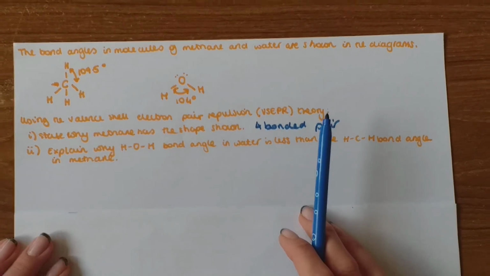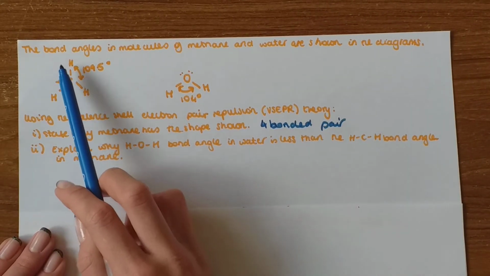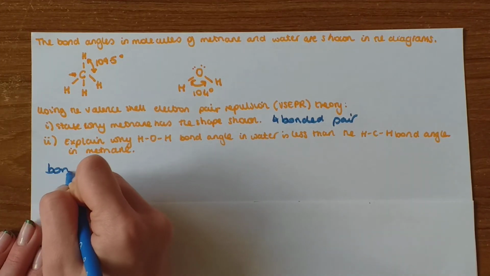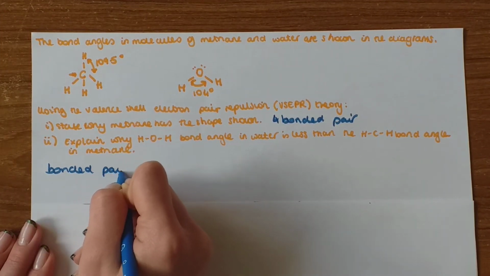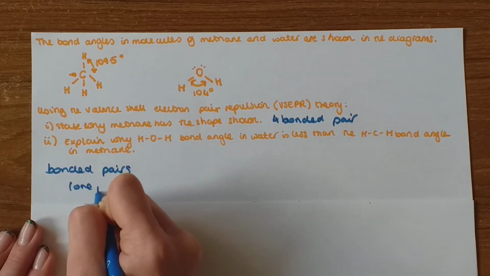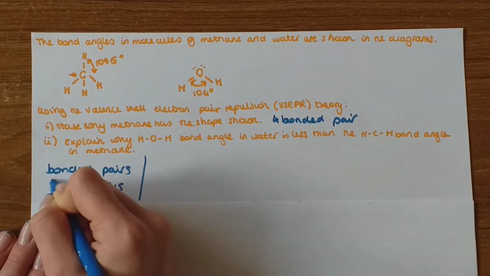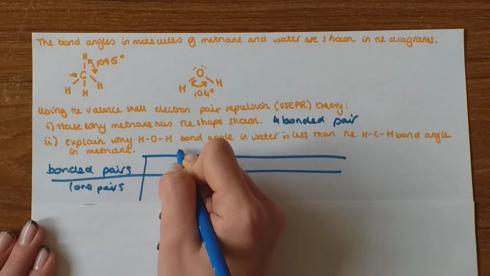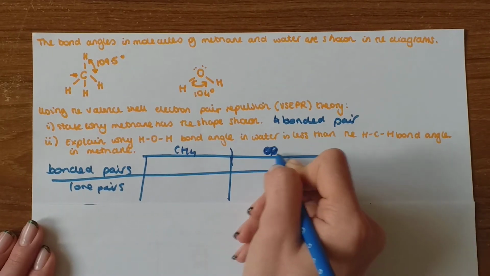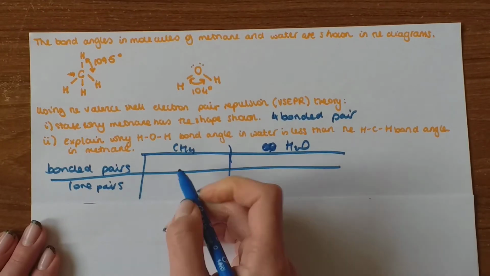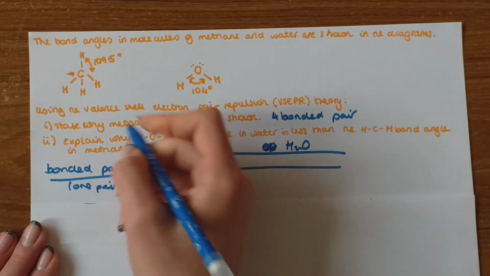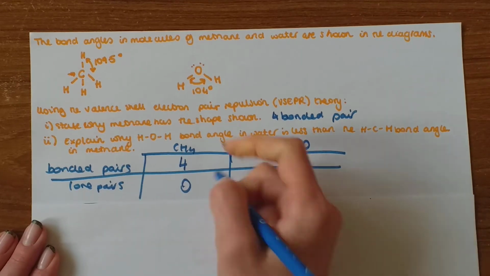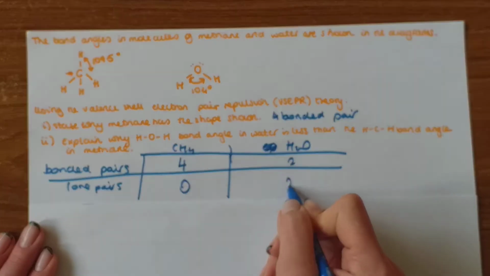So obviously, methane has 4 bonded pairs. So the shapes are about bonded pairs and lone pairs. So we want to write like this. For example, our CH4 and H2O. So in CH4, we have 4 bonded pairs and no lone pairs. In our H2O, we have 2 bonded pairs, 2 hydrogens, but we also have 2 lone pairs.